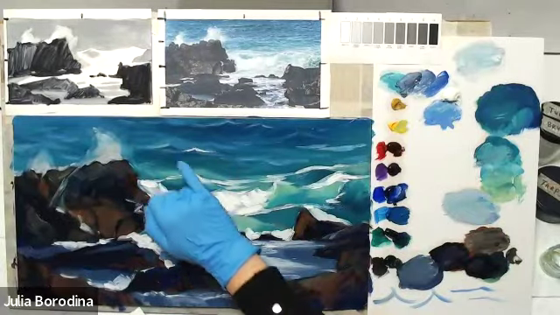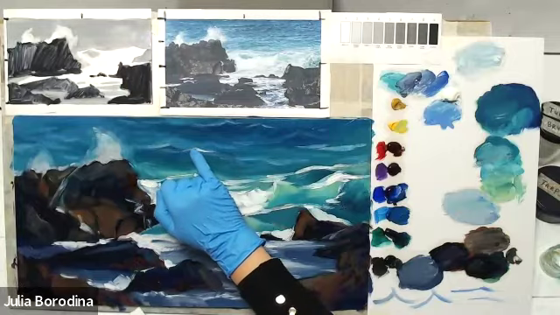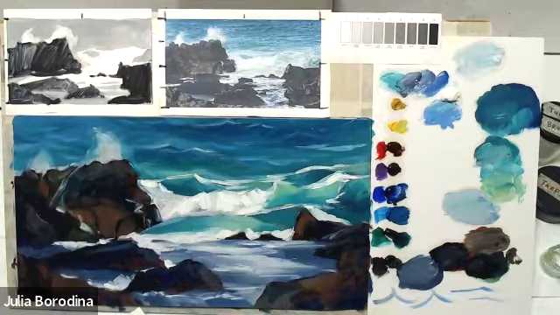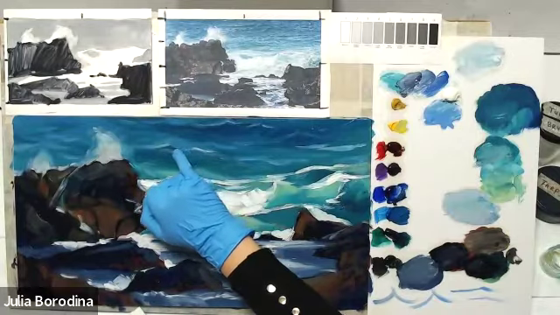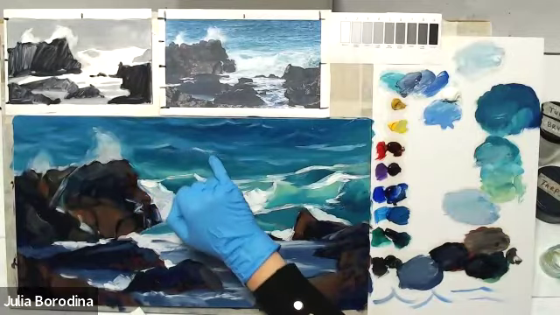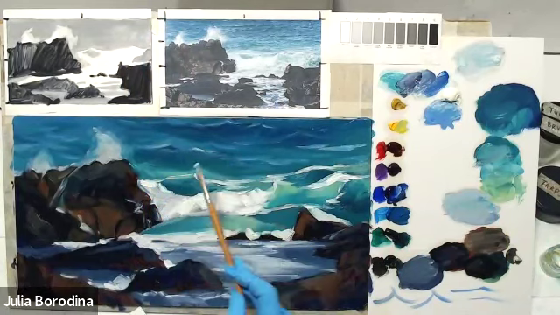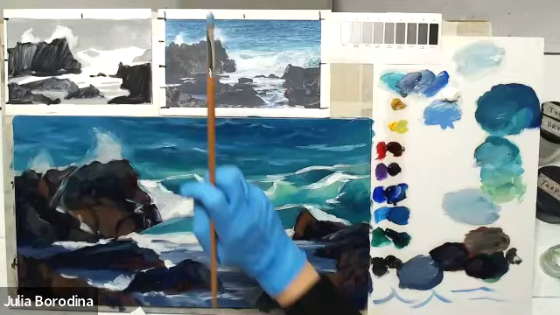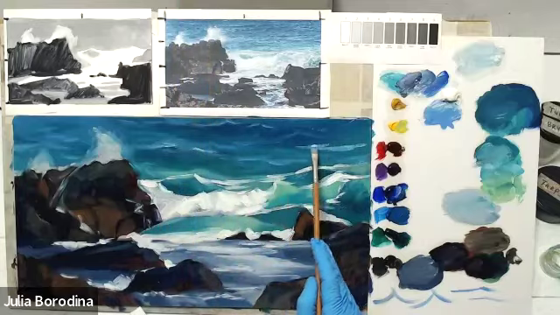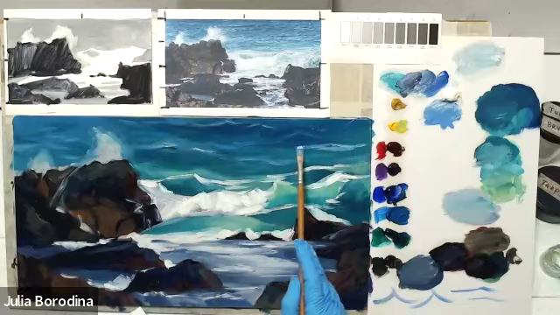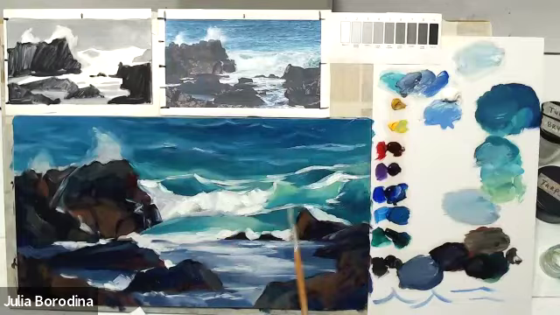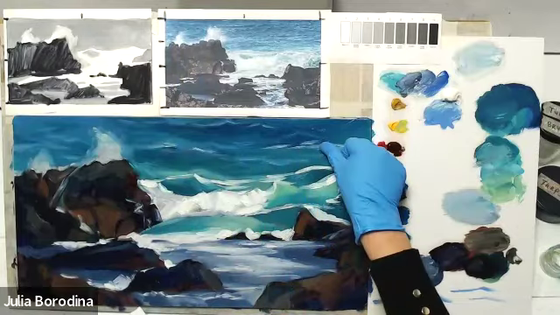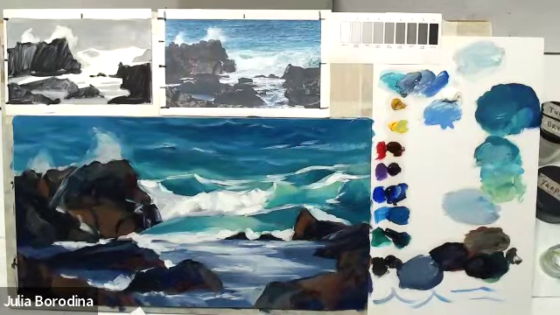There is a little occasional foam where you want to bring something over. Again, just be careful not to do too much, and don't make them too perfect in width. Okay, it's more of a blob. And I shouldn't be just taking over certain areas.